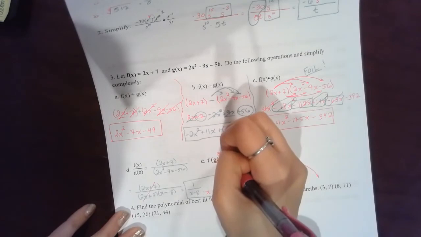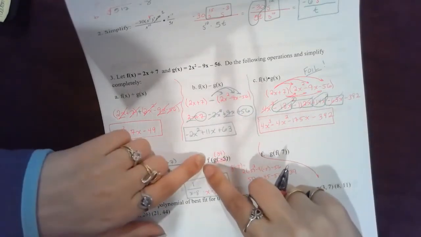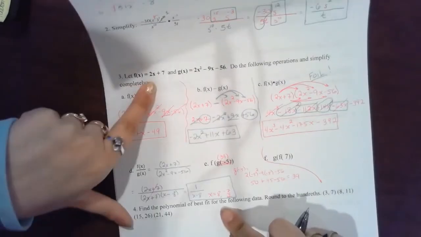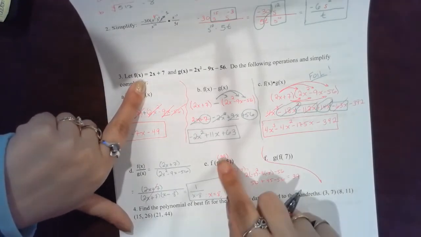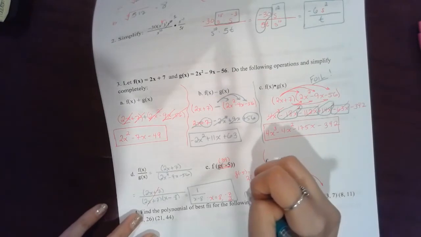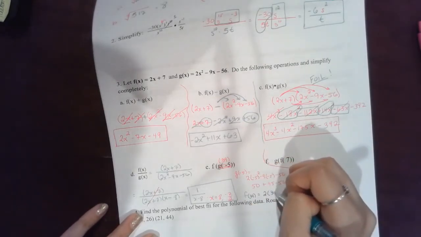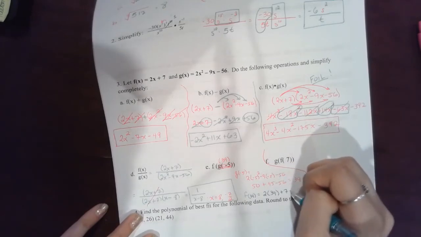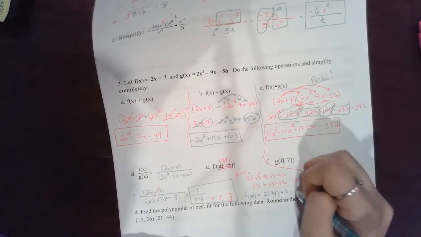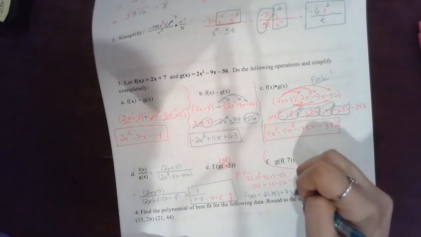So here's f. Instead of x, we're going to put 39 in. So that is f of 39, which is 2 times 39 plus 7. So 2 times 39 plus 7, bless you, is 85. You're good. And so there we are. 85 is our final answer because we worked inside out. We're going to do the same exact steps for part F.